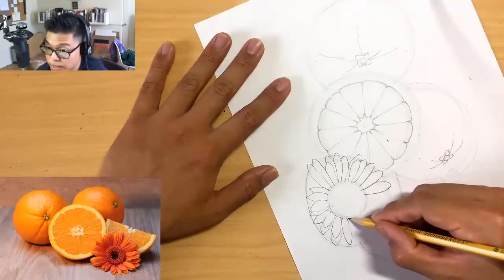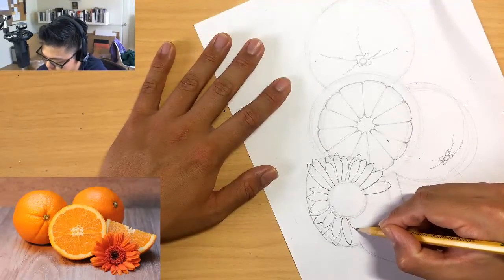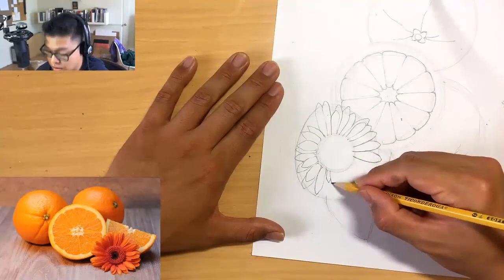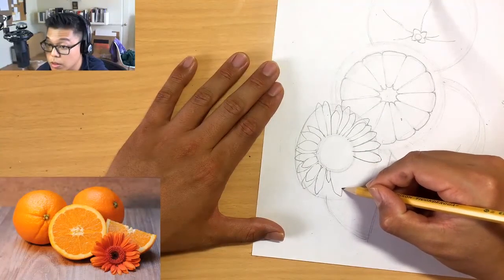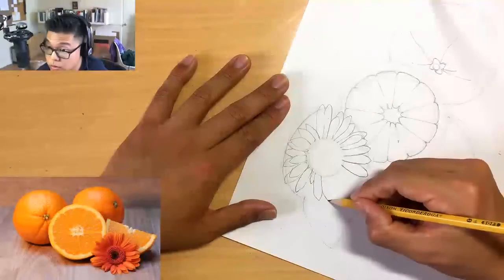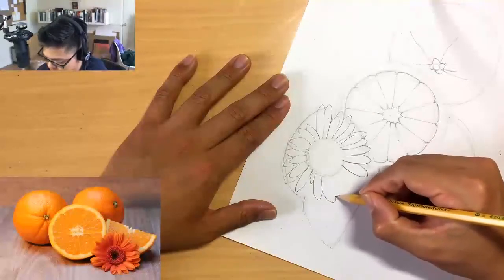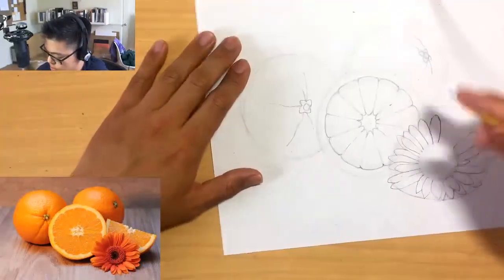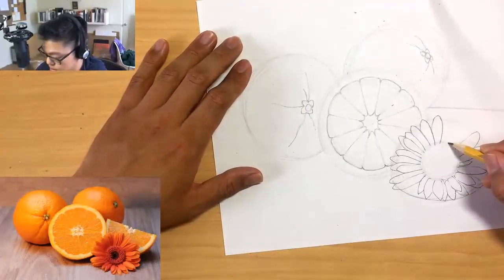I'm not looking for an exact copy, but I do want to be as accurate as possible. All right, almost gone around the whole thing.